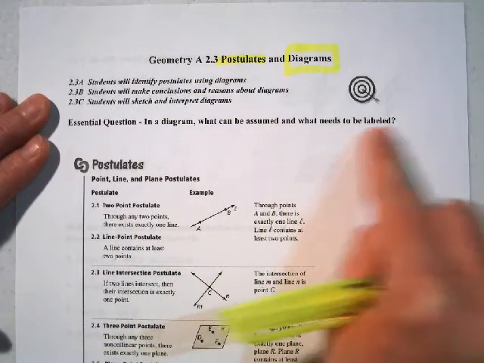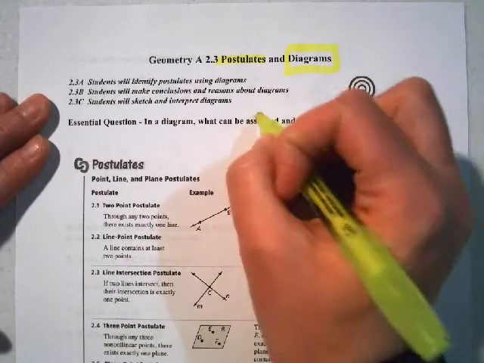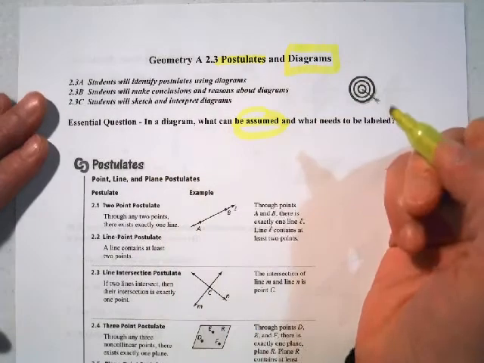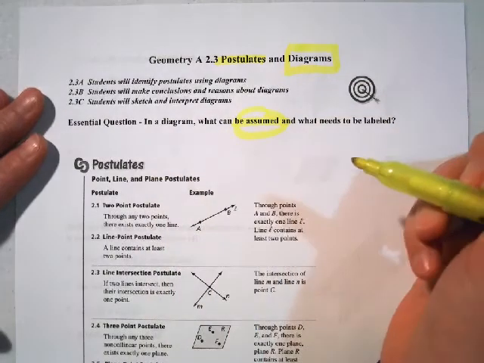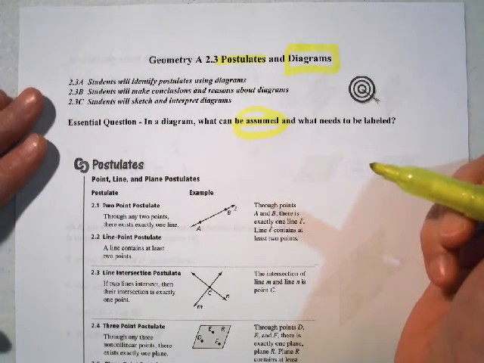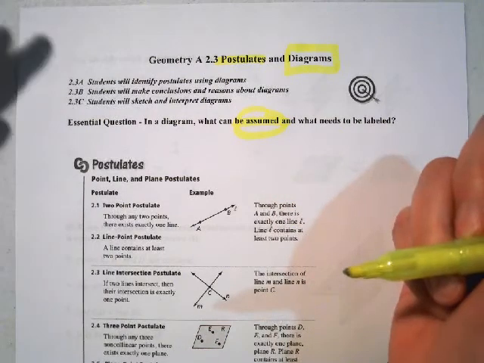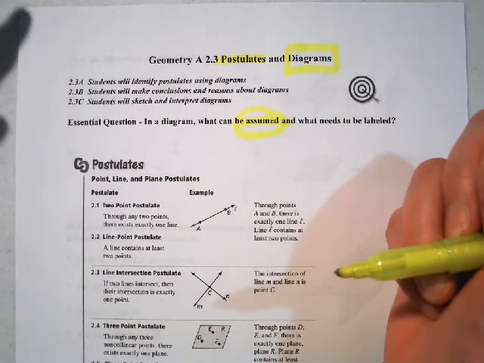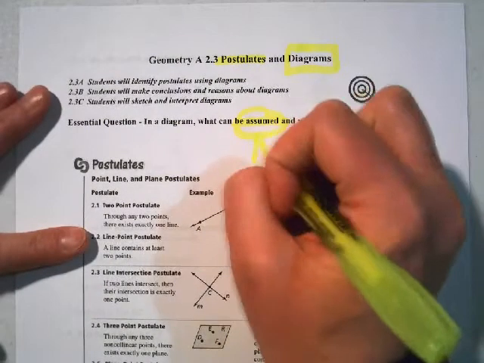Now, I don't know if I would say assumed, or I mean labeled, but I would definitely say this assumed piece. So what they're going to do is they're going to give you a diagram and they're going to ask you if you can assume this is true based on the information you have, okay? So I would probably say that's the key piece.